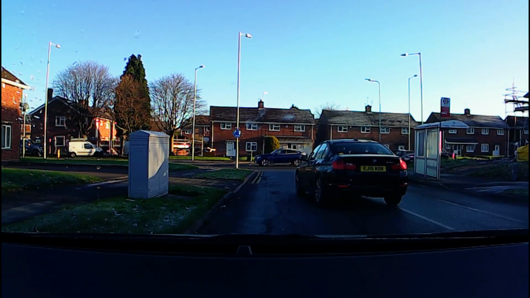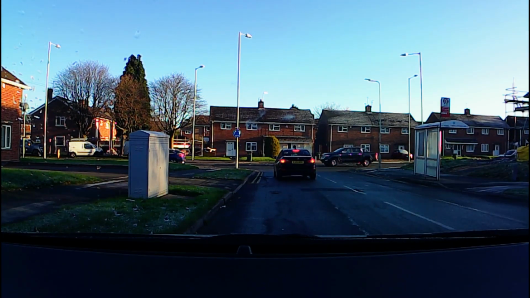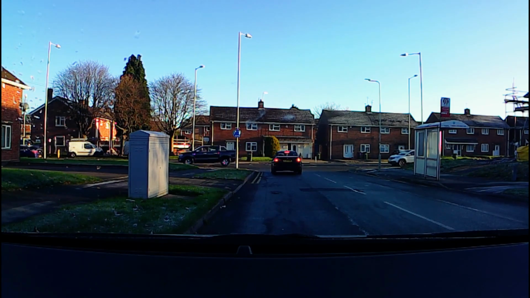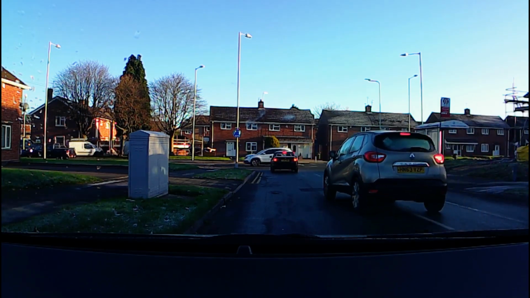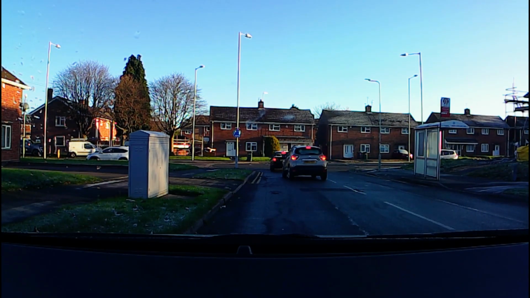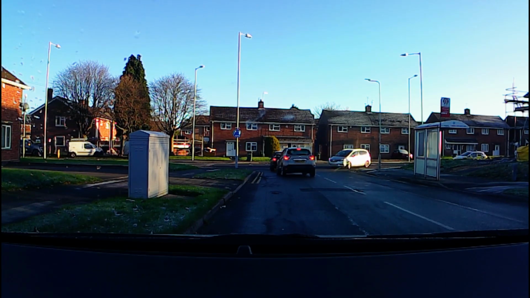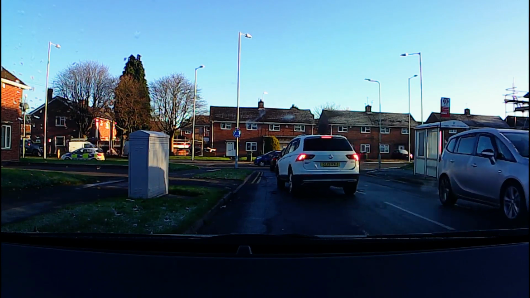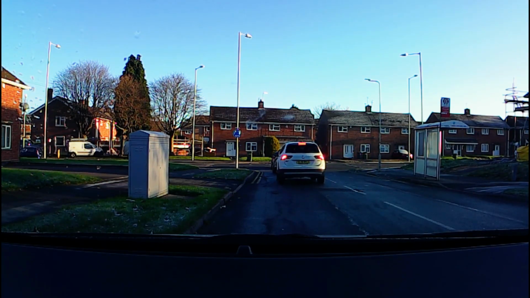The problem with that is that it encourages you to look at the bottom of the windscreen when you're pulling up on the left. And actually, where should we be looking? We should be looking all around, shouldn't we? We should be looking to see what's ahead of us. So I'm not a big fan of that method.